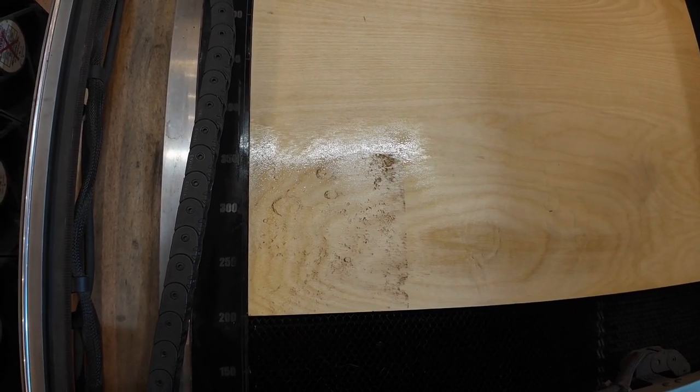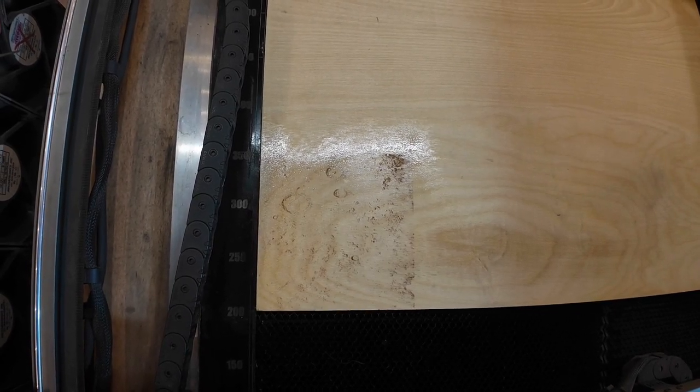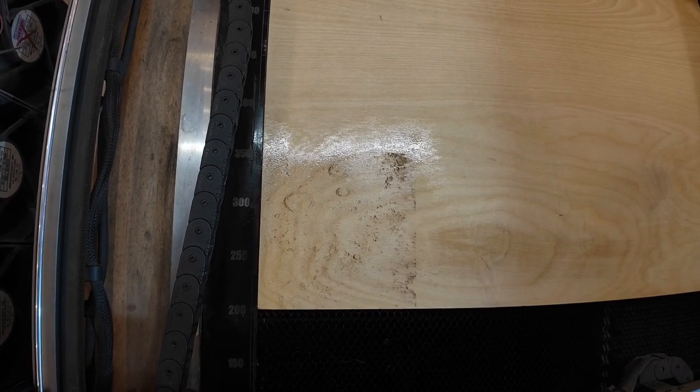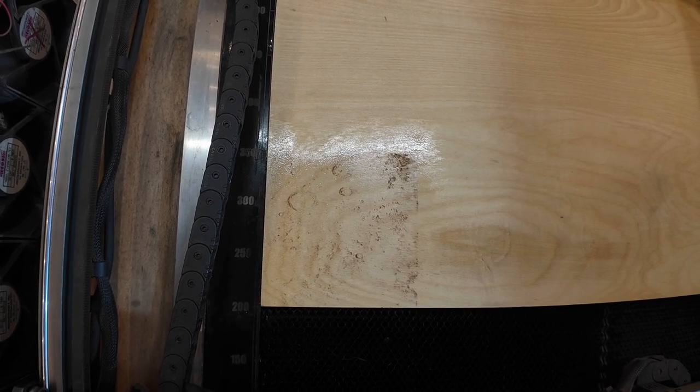This was done at 12,045, 2.5, 254 DPI. This is the first pass. This is Baltic birch, 4.5 millimeters roughly. I just sprayed some clear Rust-Oleum clear coat on. Yesterday I had coated both sides of the board with one coat of Zinsser, which is a shellac, and let that dry for 24 hours.